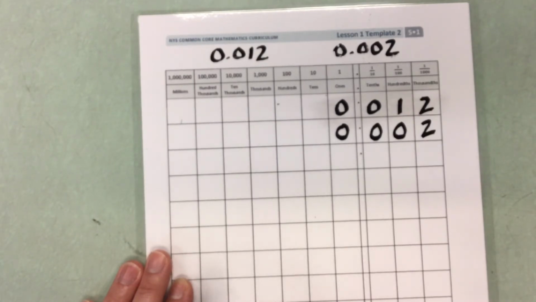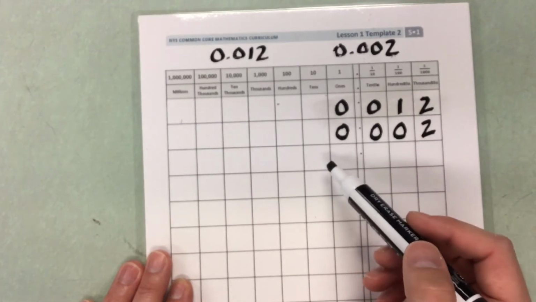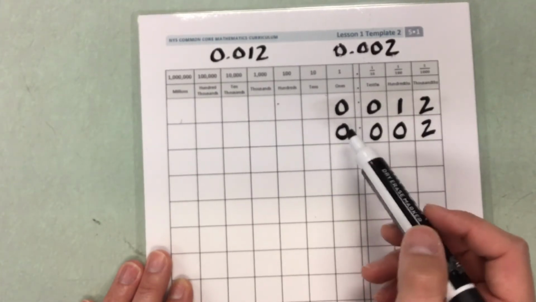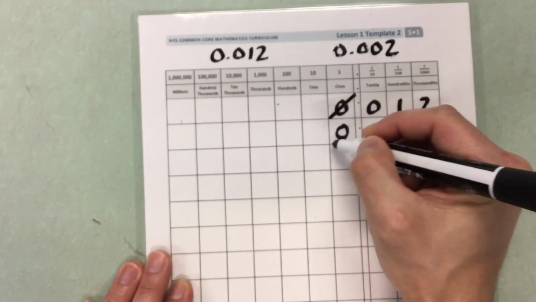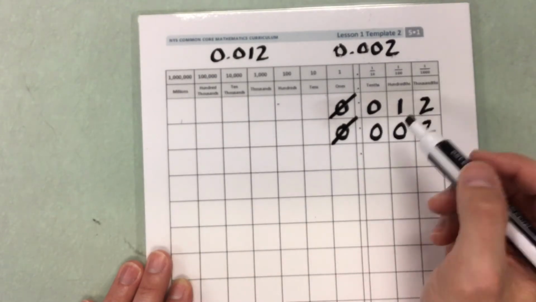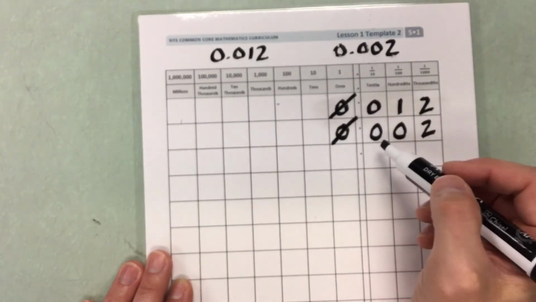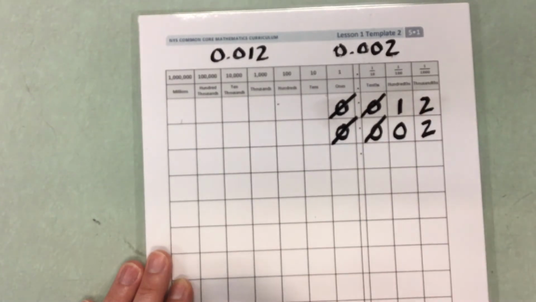Alright, so let's start with our biggest place value, which is the ones position right now. So I'm looking at these positions and we have a 0 in both. So that means neither is larger there. Let's move to the right and we have tenths. They're both zeros. So we can't compare them there.